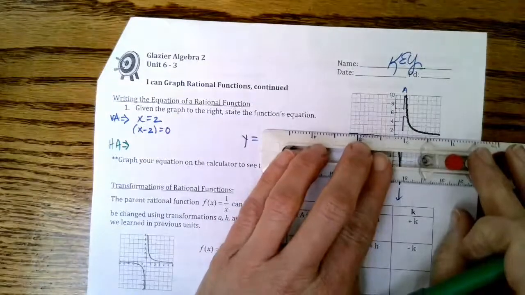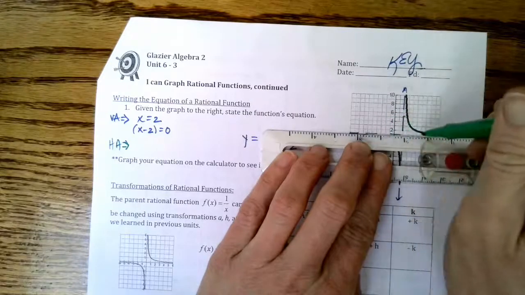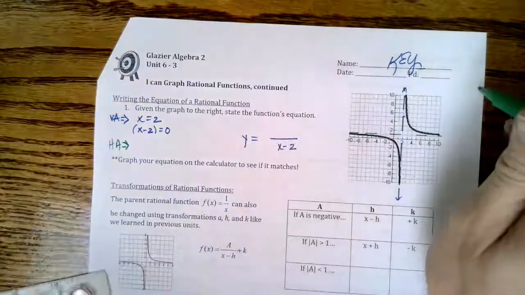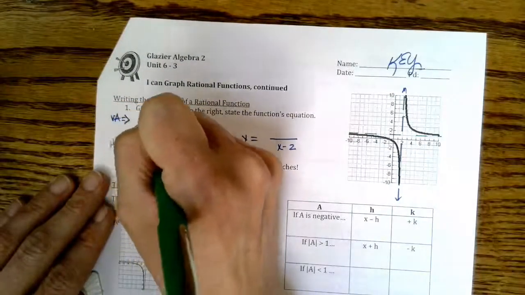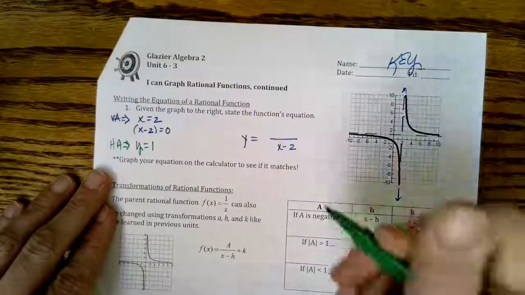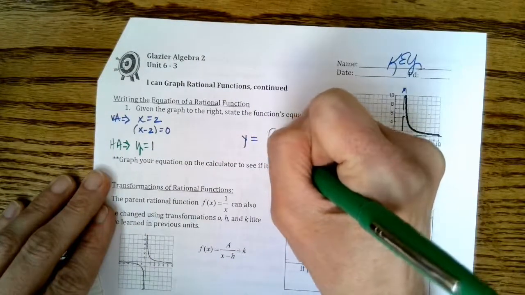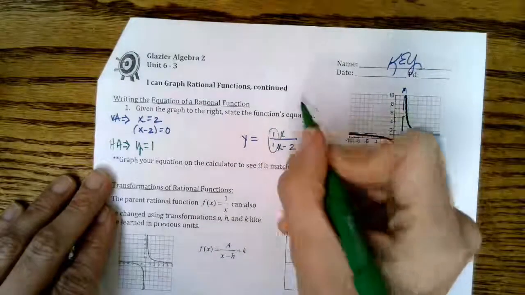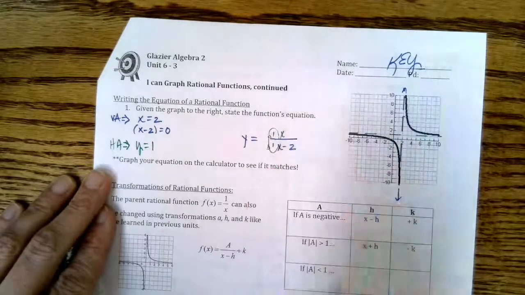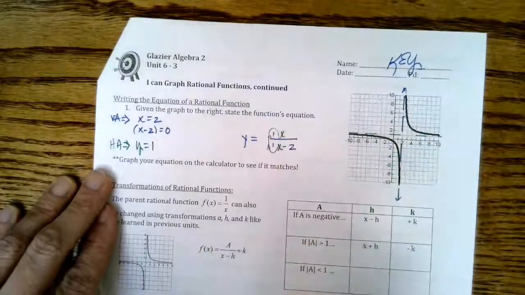So I know that there must be an x in the numerator because here's a horizontal asymptote at y is equal to positive 1, which means there must have been a fraction where I had an a over b that was equal to 1. So that means I know I at least have an x in my numerator.